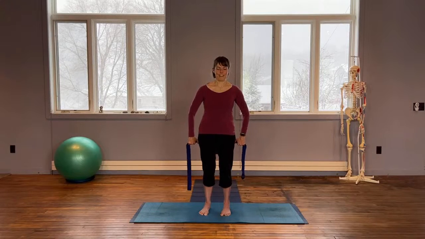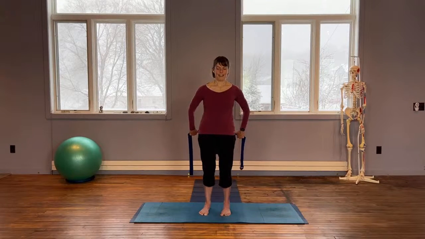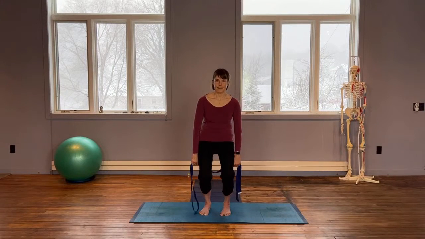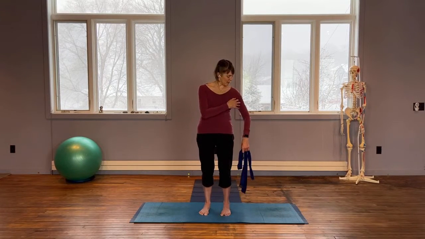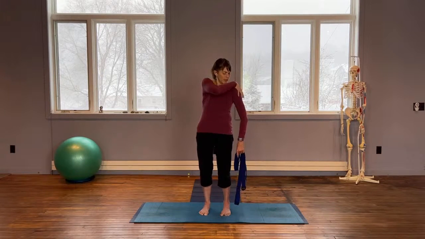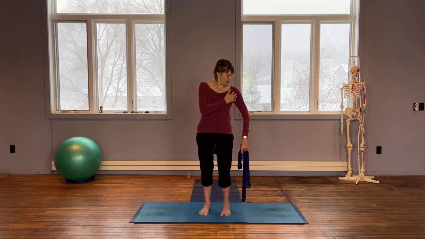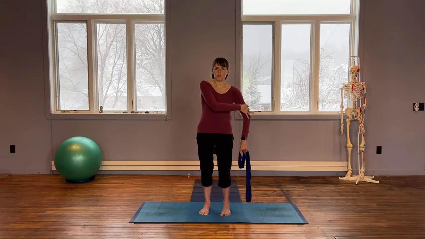One more time. And then relax everything. So that one for me gets me in a little different spot in the front of that deltoid muscle. I was talking about the deltoid being a cap. When I get some of this stretching and working at the same time, it's a really interesting feeling. I also get all that other stuff we were talking about.